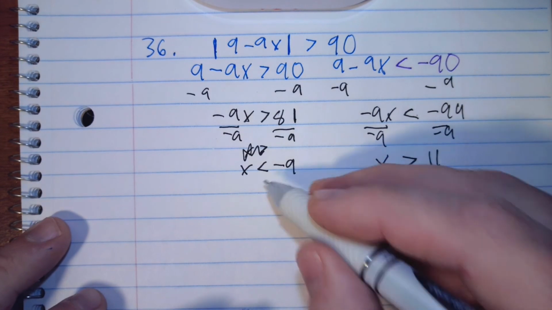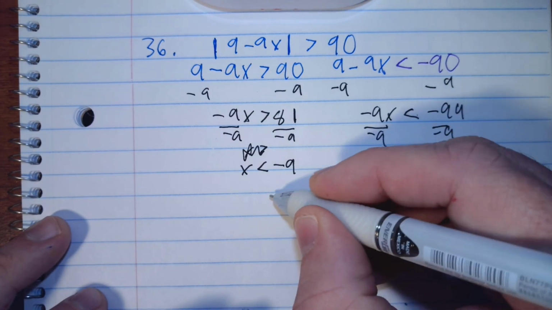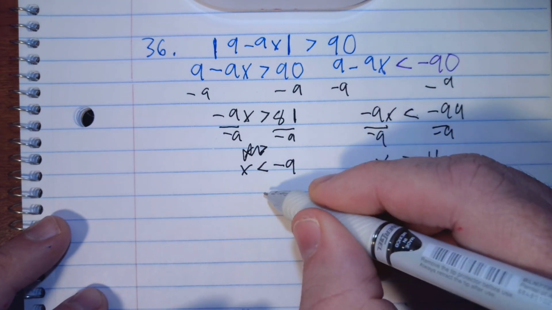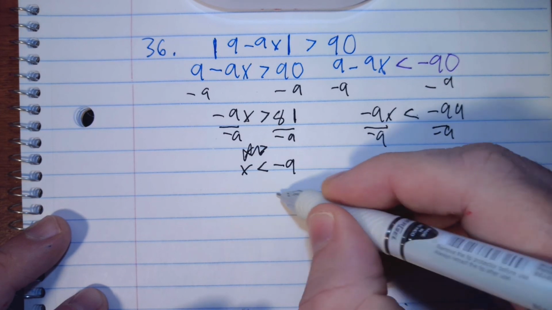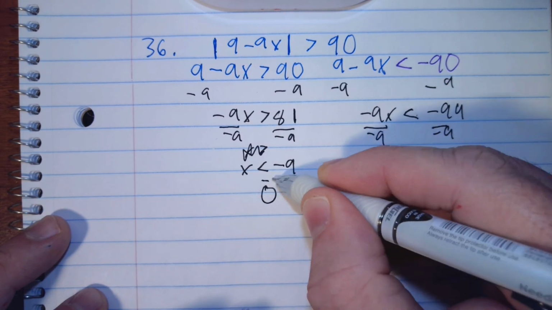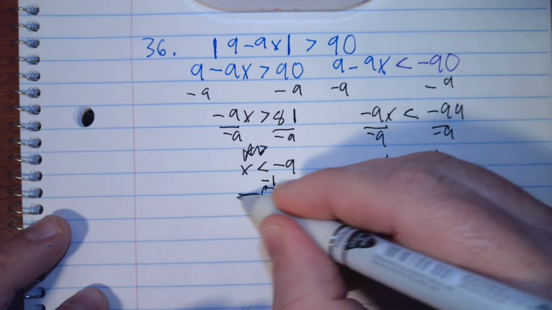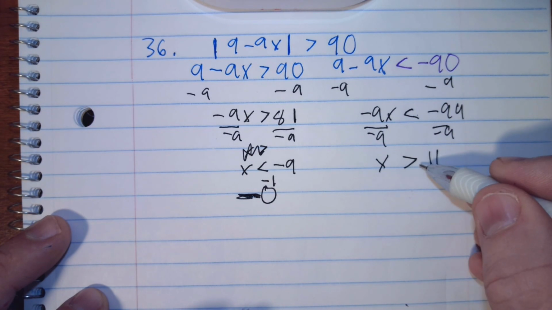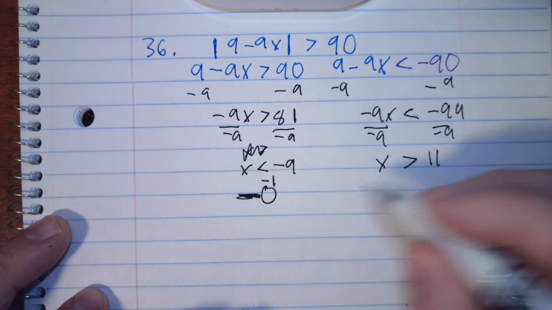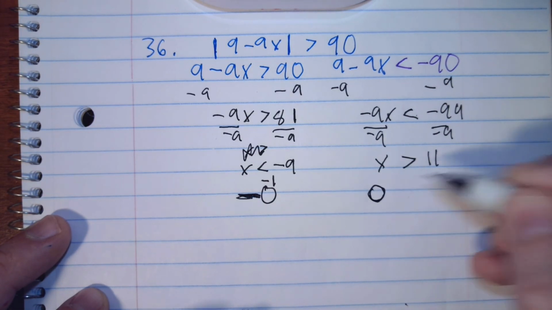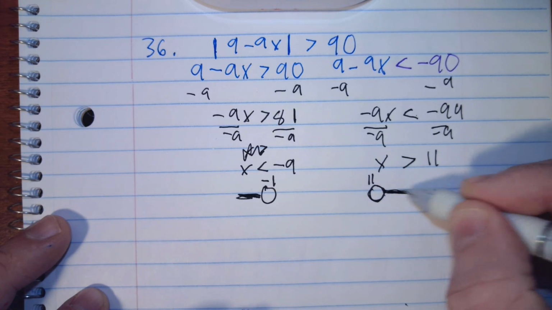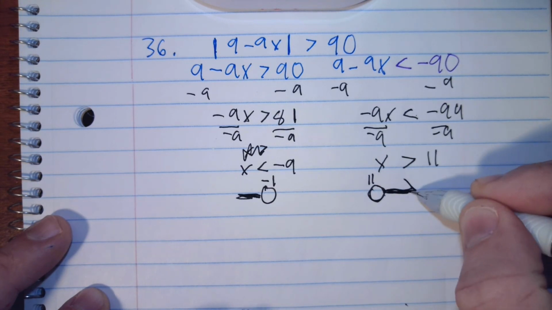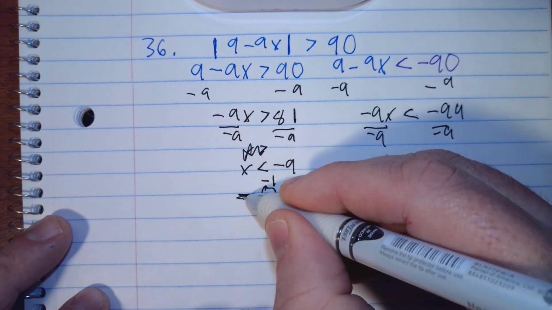Okay, so I'm going to start over here. So this looks to me like that x is supposed to start on negative 9. So it's a circle, so negative 9. And it looks like I'm supposed to color this direction. This to me looks like this x is supposed to be started on 11, circle, going this direction, all those greater. All right, this definitely looks like an OR graph to me.